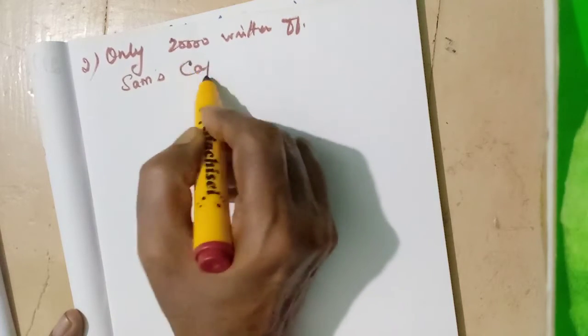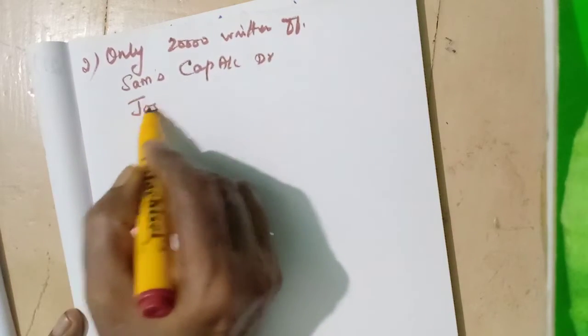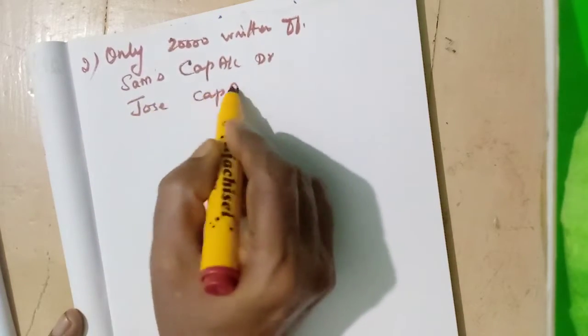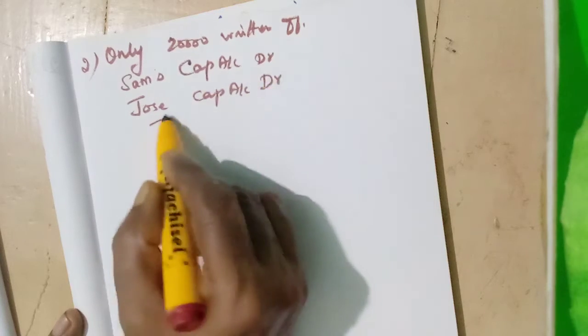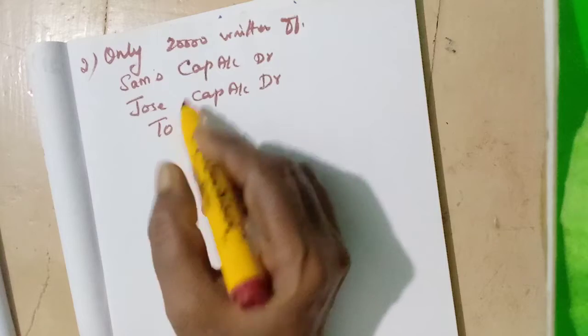Sam's capital account debit, Joe's capital account debit, to goodwill account.